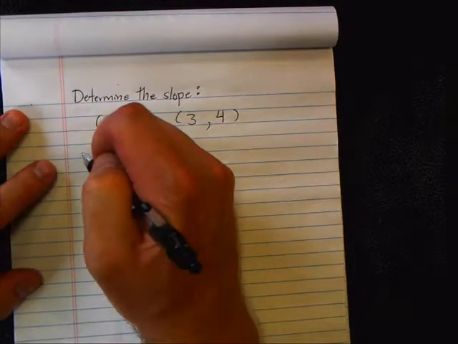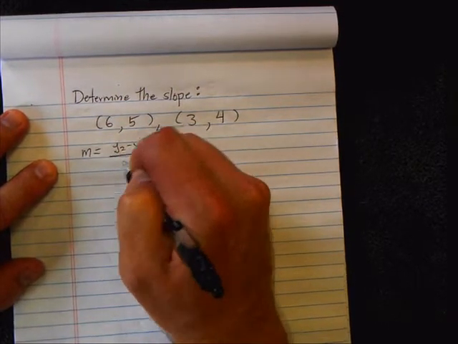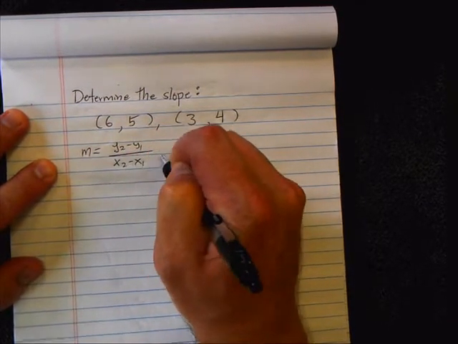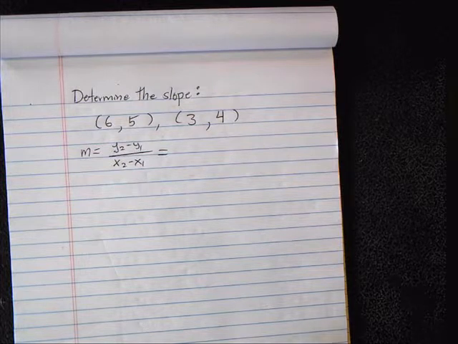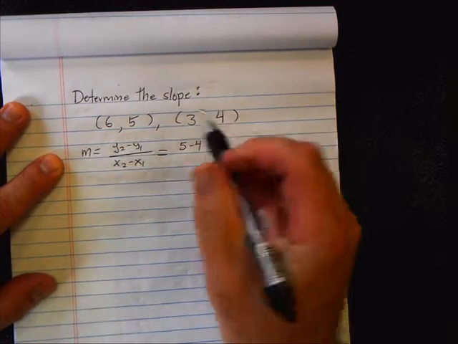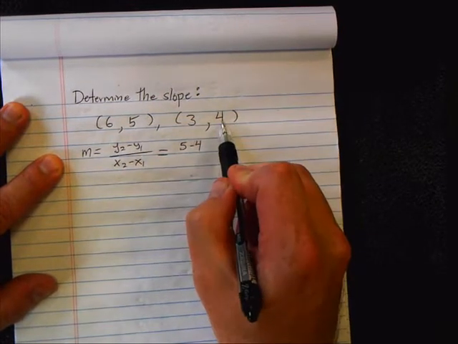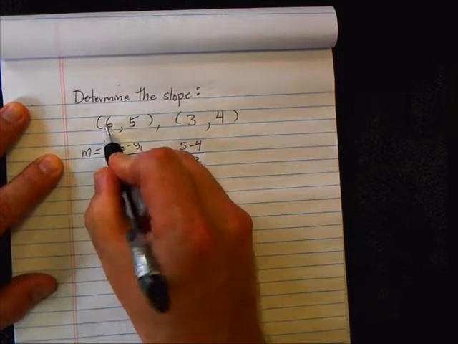All right, so here's how I would do it. M is, I write down my formula, y2 minus y1 over x2 minus x1. And here was something that walking around I noticed interesting. Probably 3/4 of you went 5 minus 4, this is y2, this is y1, over 6 minus 3, that's x2 and that's x1.